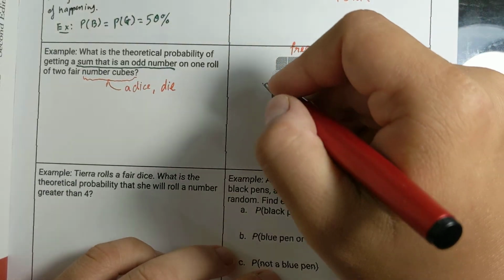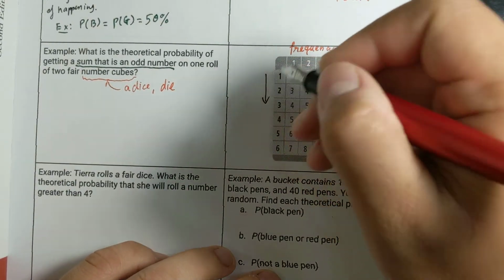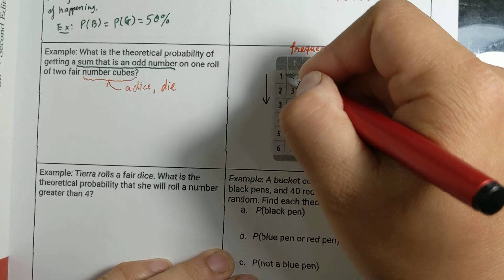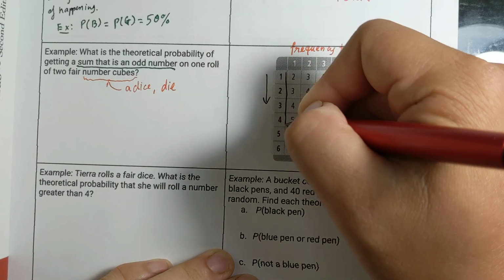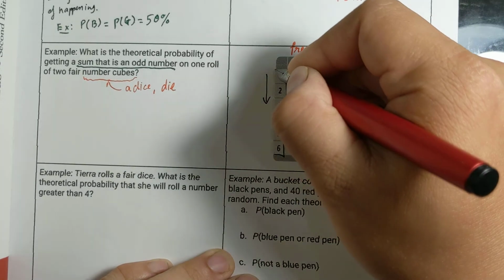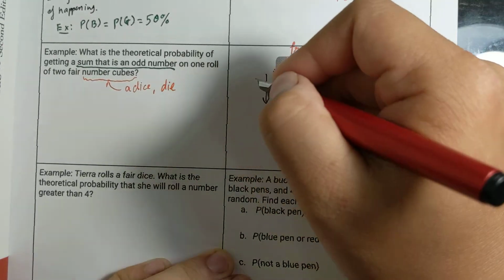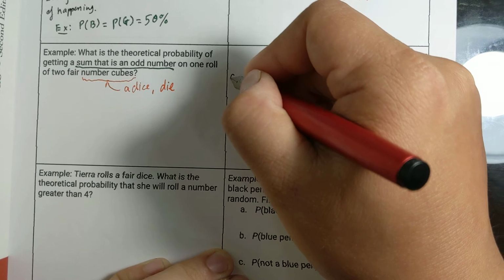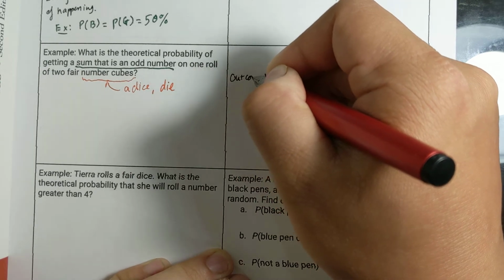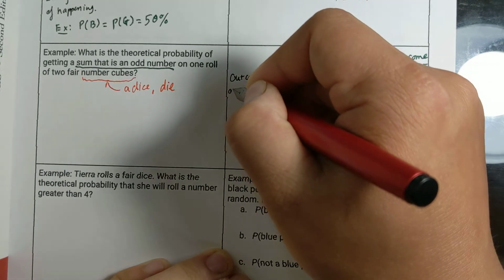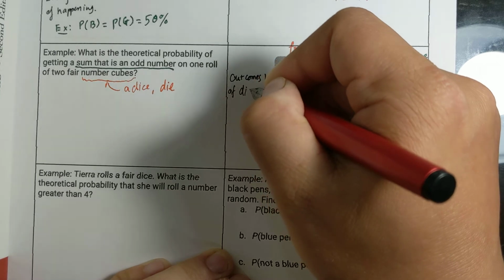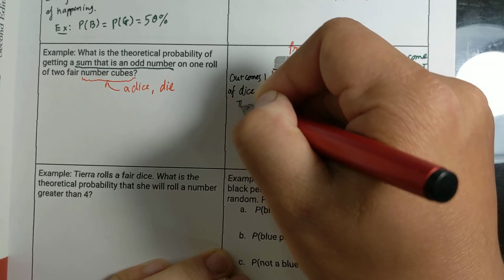For these wonderful rows down here, let me shade this, these are your outcomes of dice number 2.